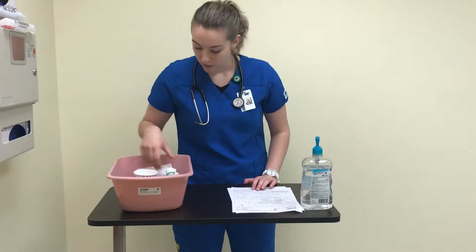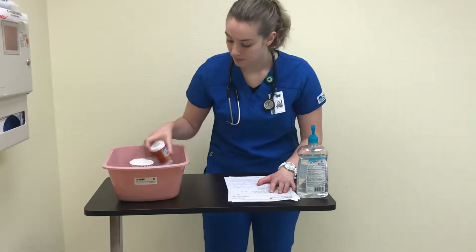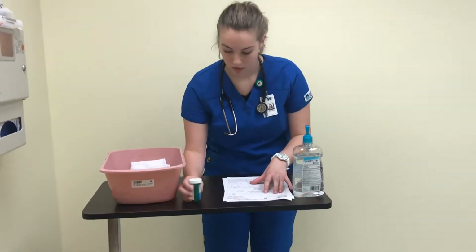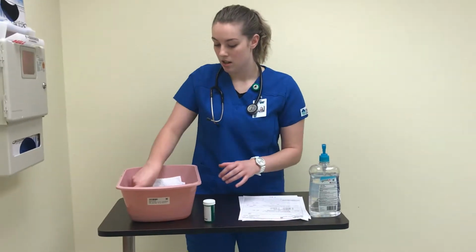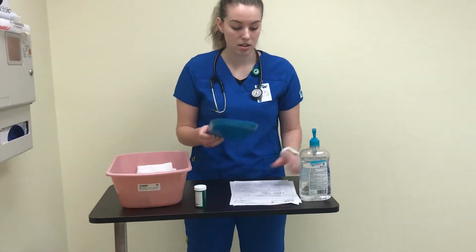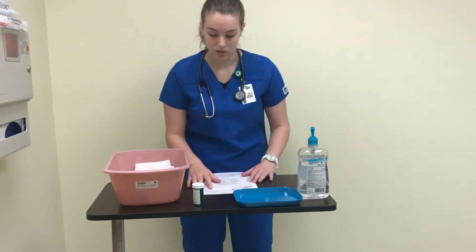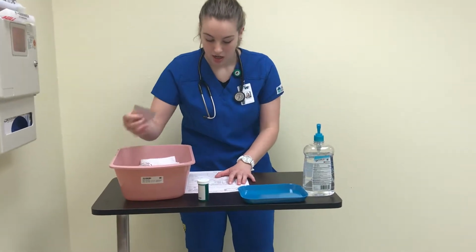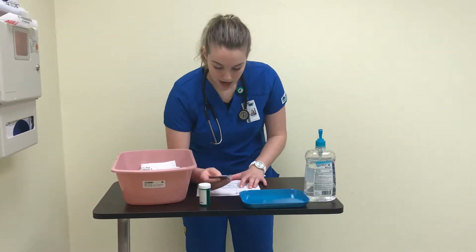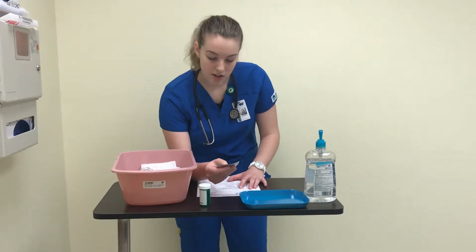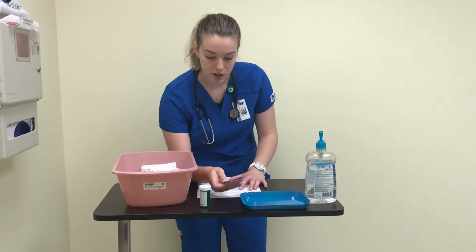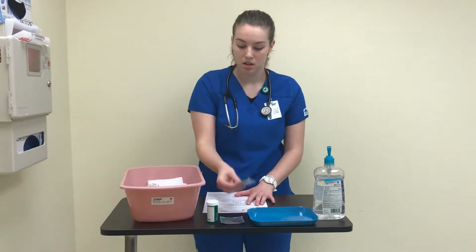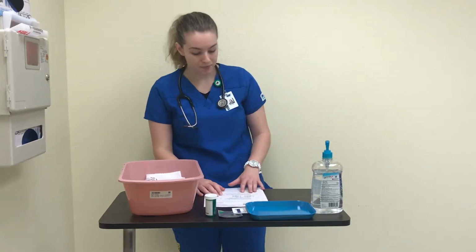So first we have Refresh Plus Lubricant Eye Drops. Okay? And I will just take out this so I have it out. Next we have a fentanyl patch. Fentanyl 50 micrograms per hour, transdermal patch. And with that I will need an alcohol wipe. So I'll put an alcohol wipe with it.